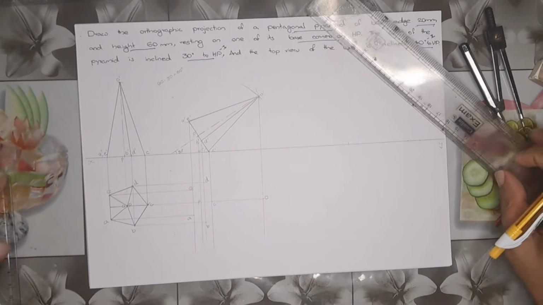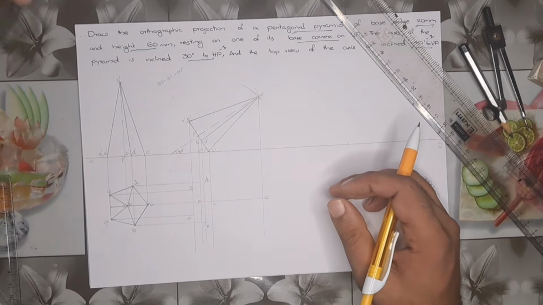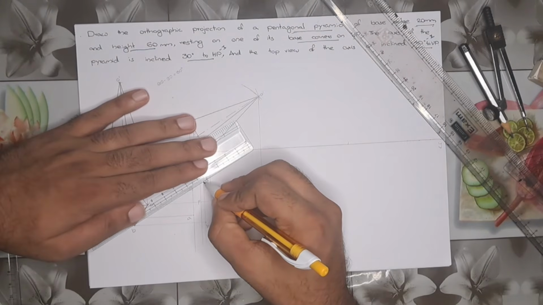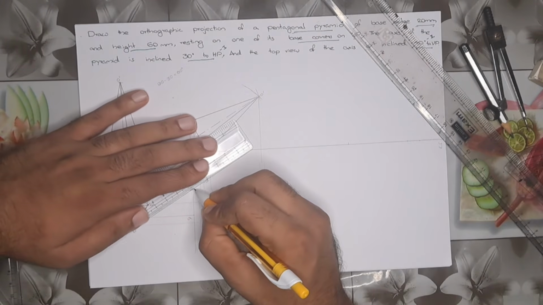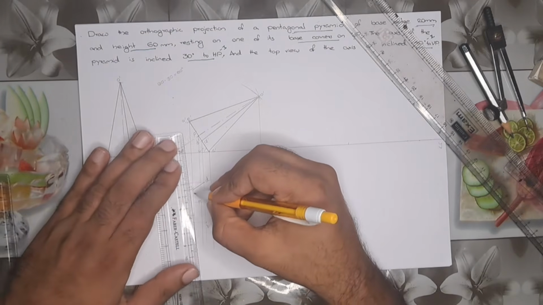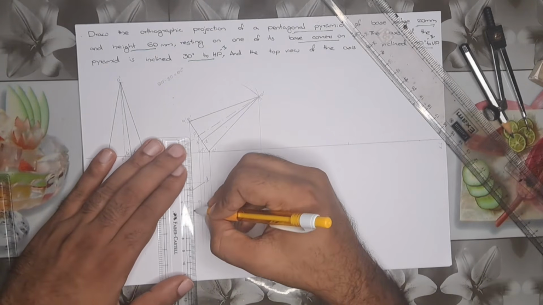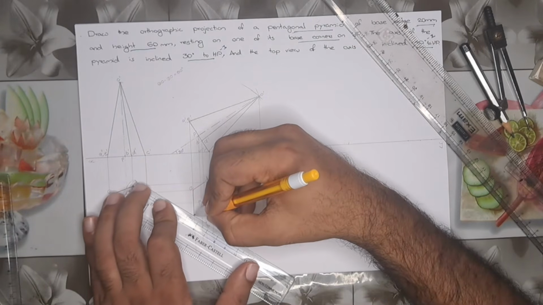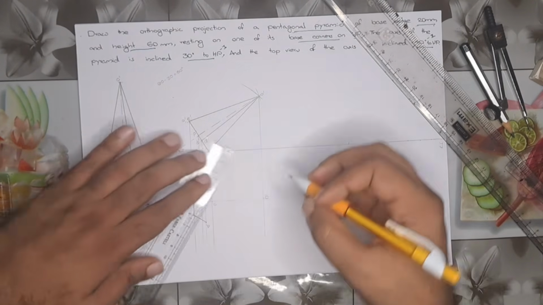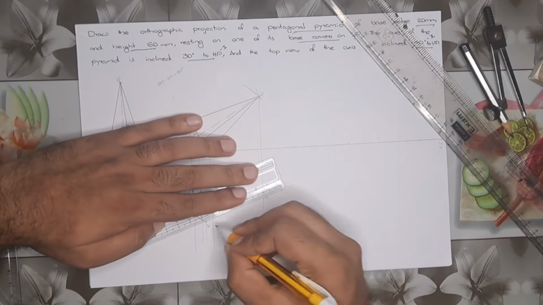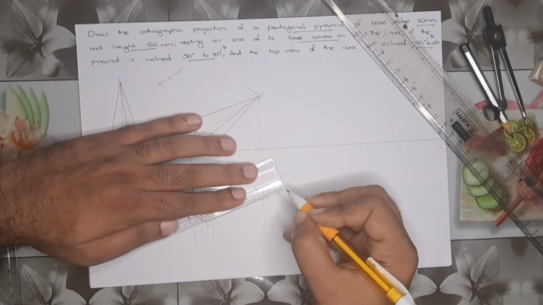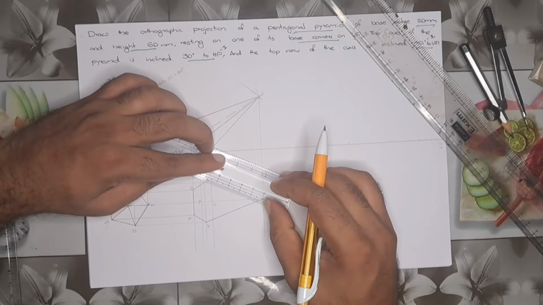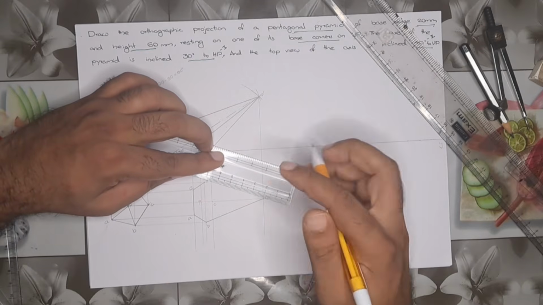Now we have to draw the outer lines. So we're planning this one. At first we join the outer. So E, A, B, O, and D, O.